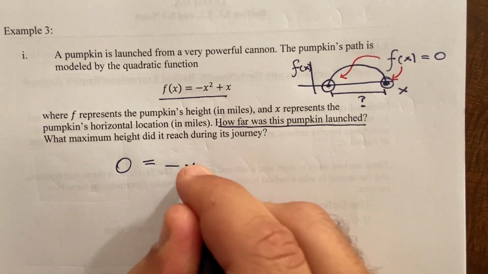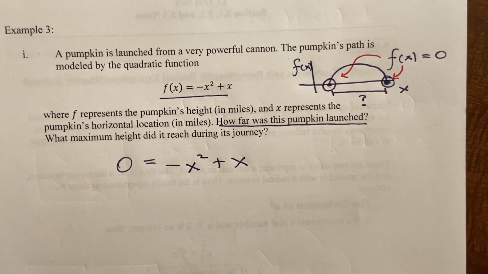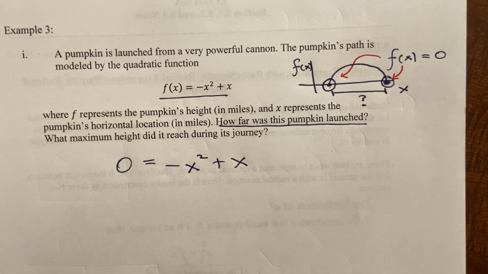So 0 equals negative x squared plus x. For what x is this thing at a height 0? It might be a couple different x's. How have we been solving these? Well, we first want to think about any common factors. If I look over here, we do have something in common.